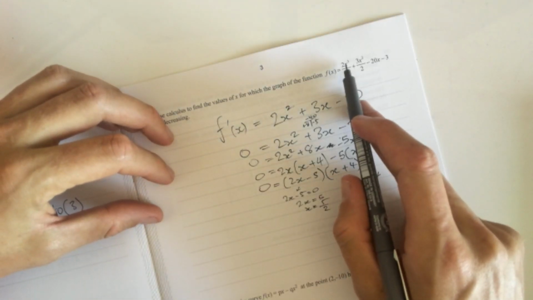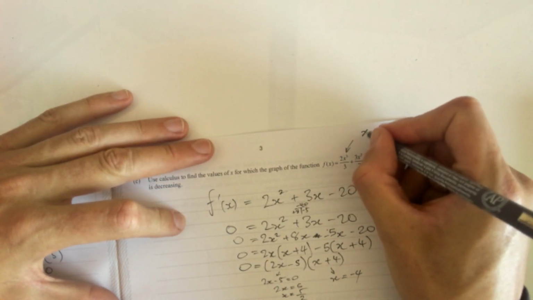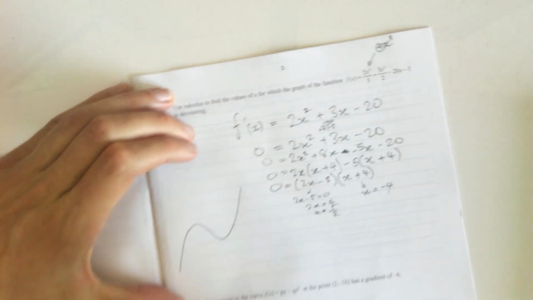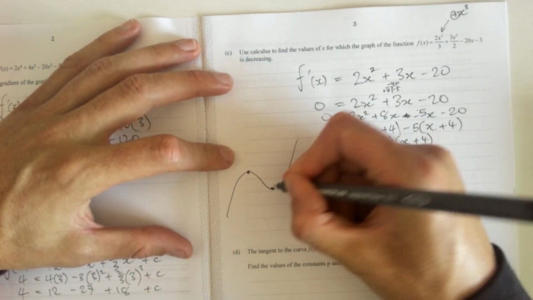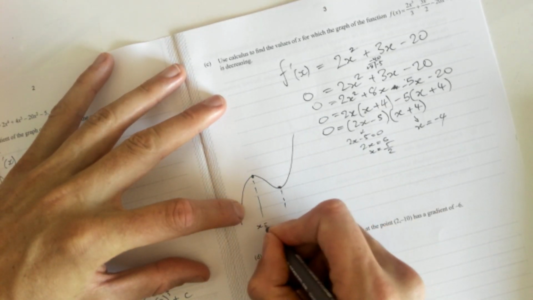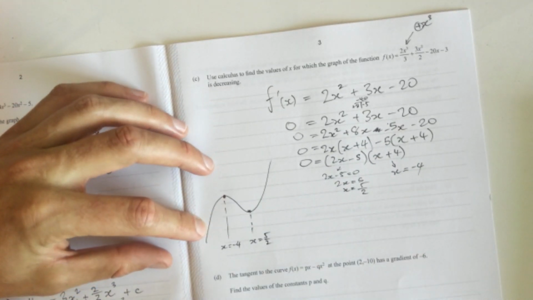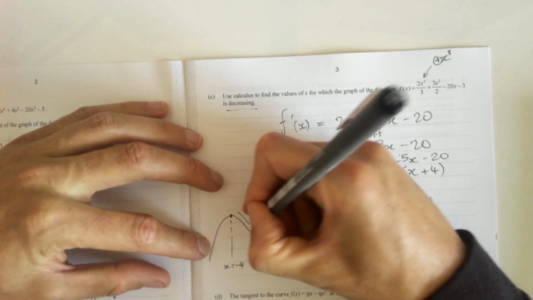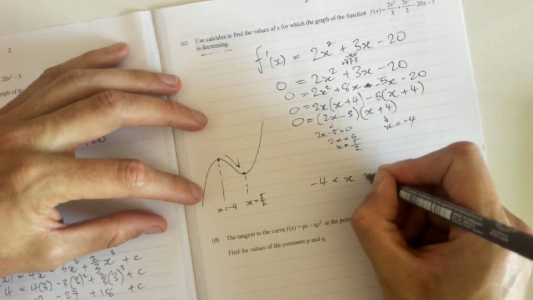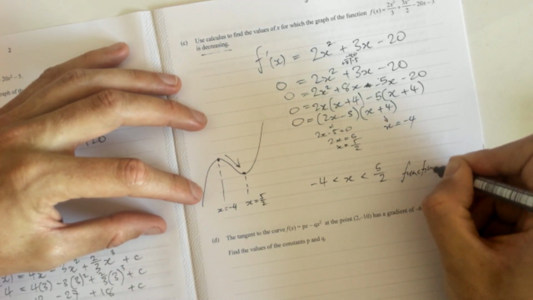Okay, so let's draw the function. This is my trick for these, by the way. The highest power is 3, and it's positive. So it's a positive cubic. I'm just going to draw a positive cubic, and those 2 points happen at x equals -4, the lowest one first, and then x equals 5/2. And they want to know when it's decreasing. We can see that it's decreasing here. So it's decreasing from -4 less than x less than 5/2, function decreasing.